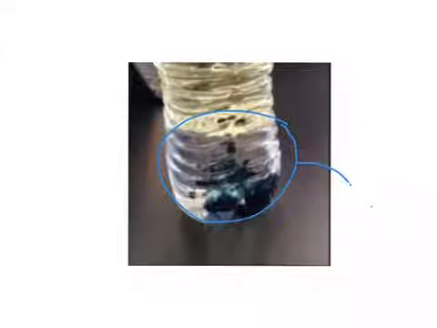Oil, water, and food coloring. An easy start, since one is a compound and the others are mixtures. Water's compound is H2O. It is made up of pure substances. Vegetable oil and food coloring, on the other hand, aren't pure substances.